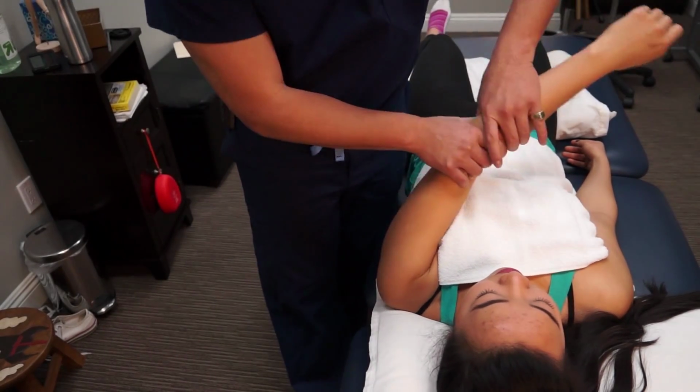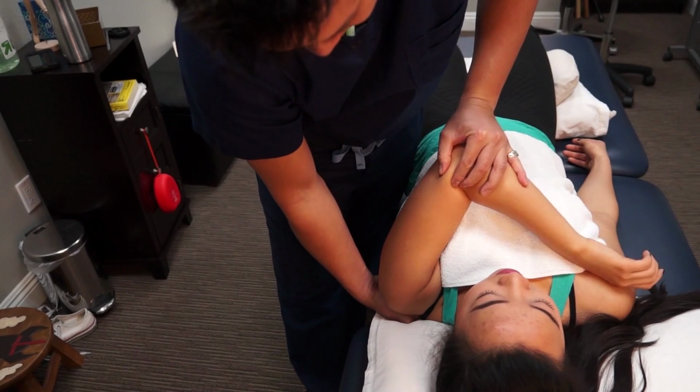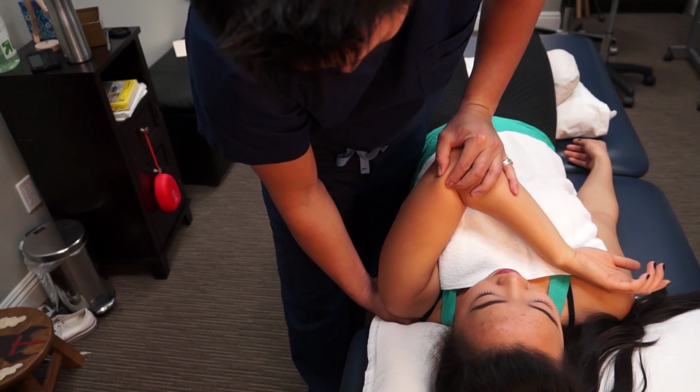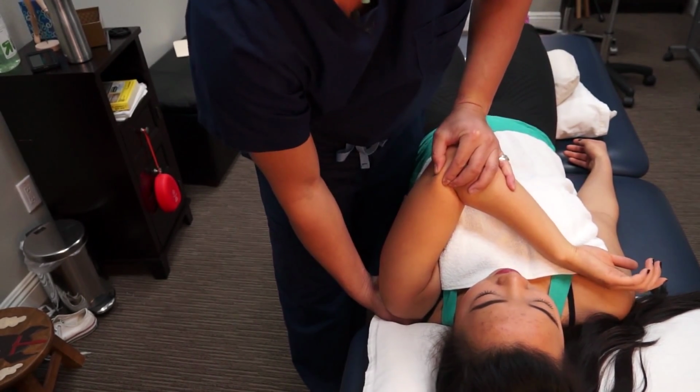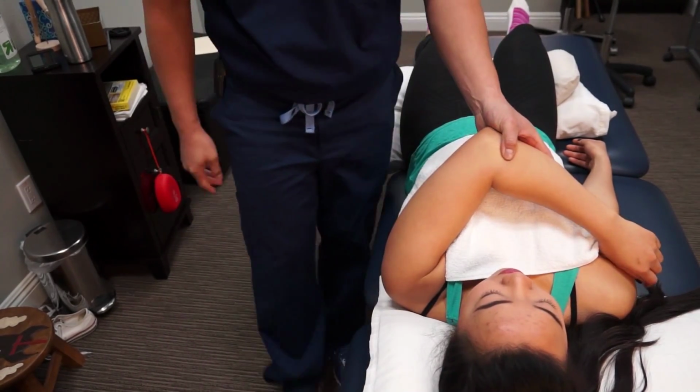And then if you want to look at the posterior capsule, I go that way, I block her shoulder blade, and then I put some load through. And that's not too bad. There's a bony protection there, so you're going to run into something relatively soon anyway.